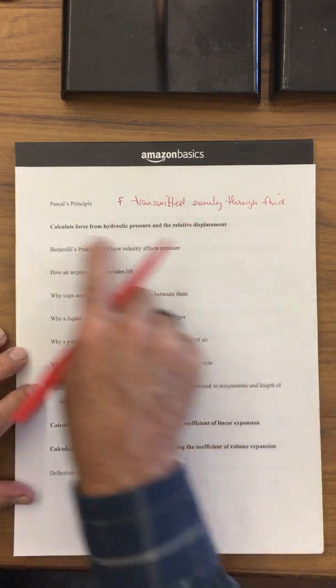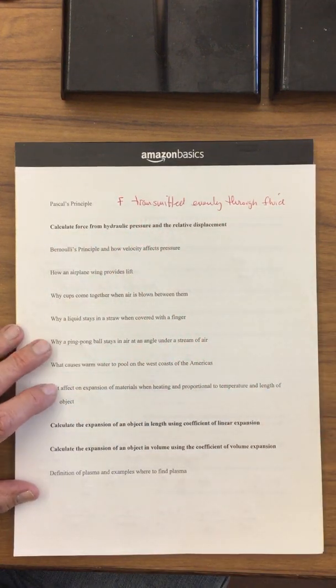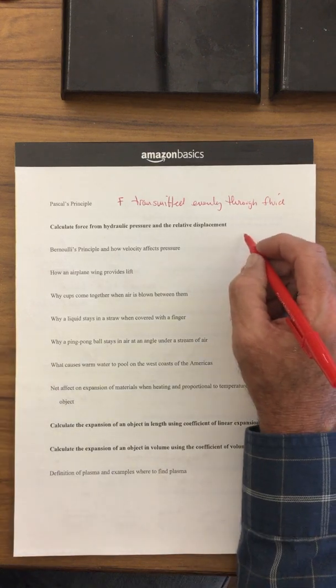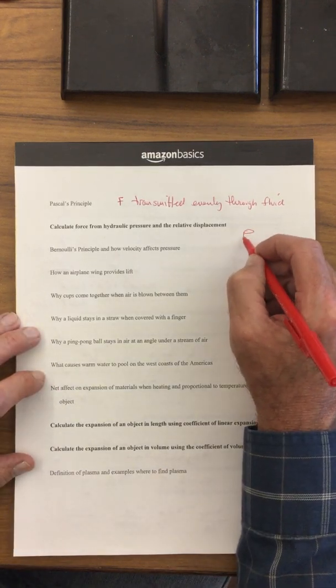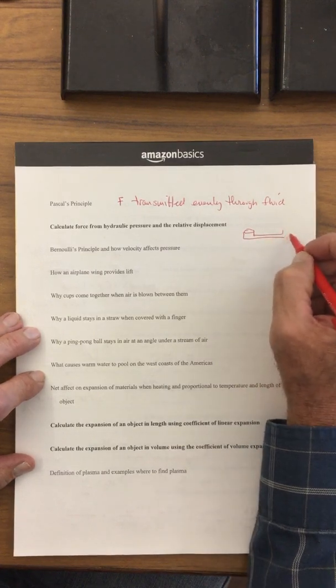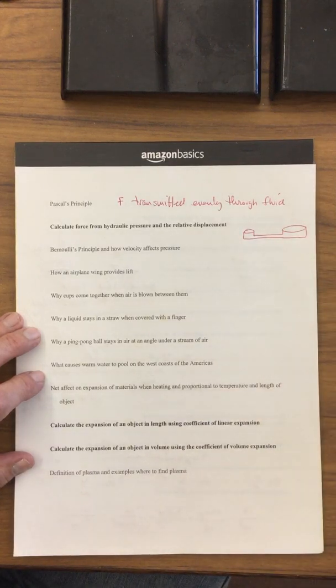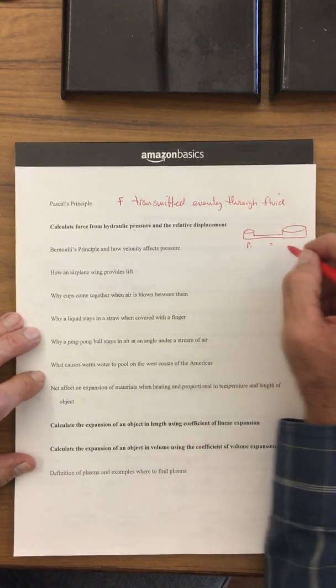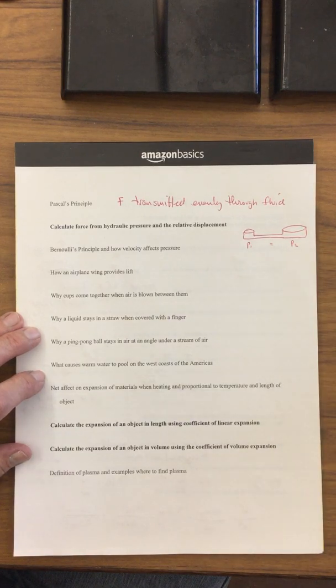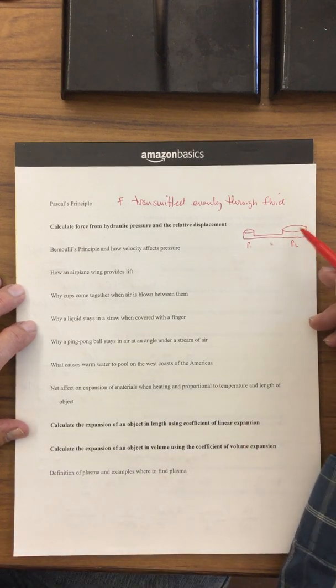Calculate the force from the hydraulic pressure and the relative displacement. Two parts to this question. Notice how it's not a short answer. It's a mathematical problem. So if you remember, if we have a piston that moves over on this side, and we're attached with a fluid to another larger piston over here, the pressure on this side is going to be equal to the pressure on the other side. So we're going to calculate what's the final output force that we're going to get from this.